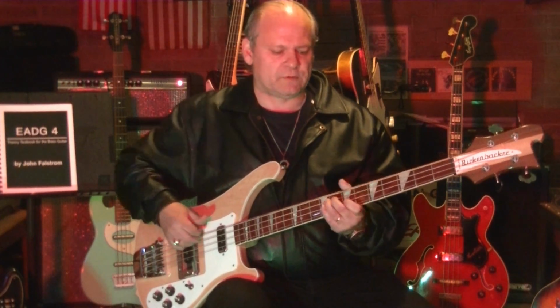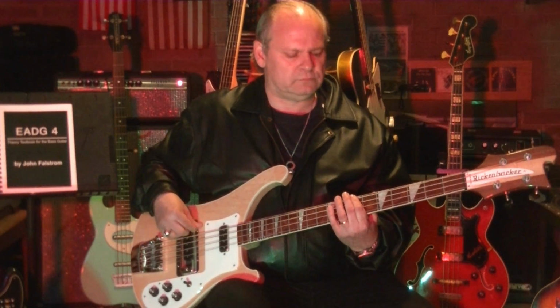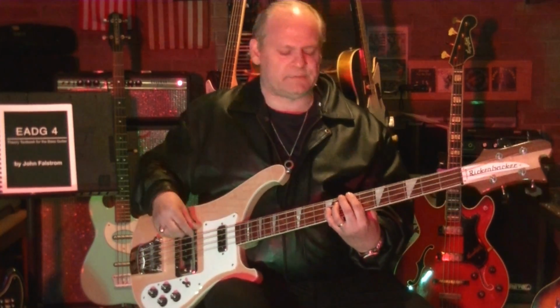Let me go below the root to show you. B is the root. A is your flat 7 of B. Remember, B is the most important note now because the chord is B minor. That's the role of a bass, is to get on that chord and give it the sound of the harmony of the chord. Color, now do we want to color up the chord, or we just want to play a root? That's up to you as a bass player.